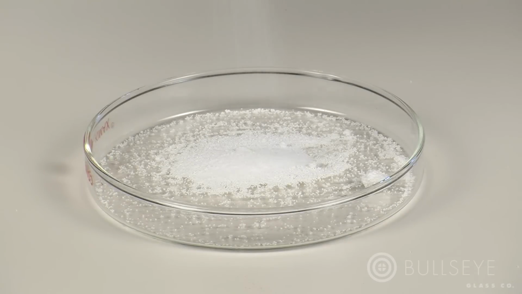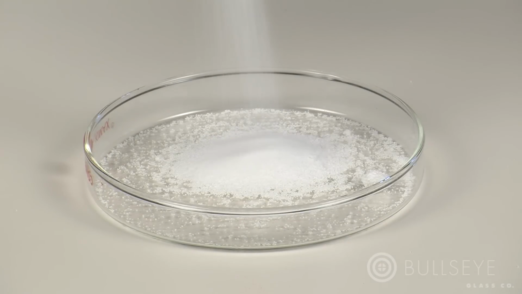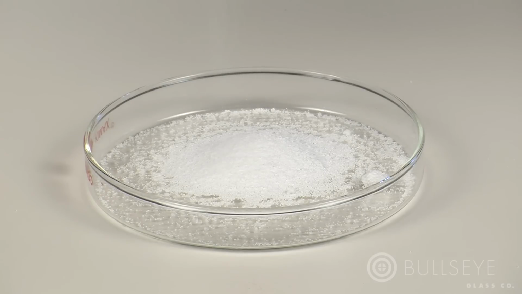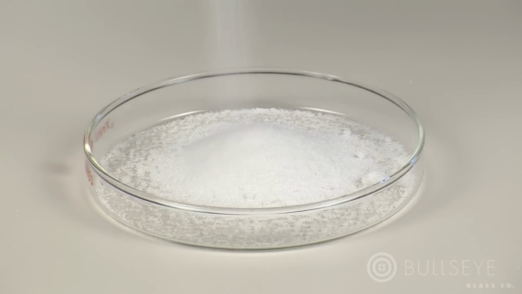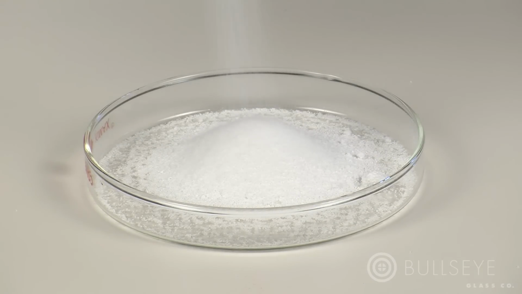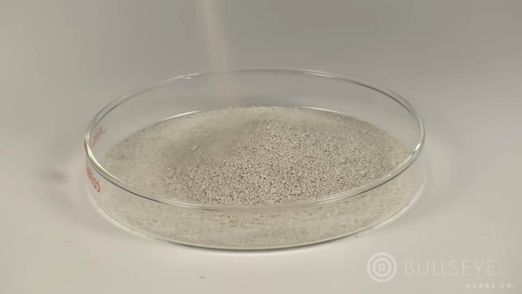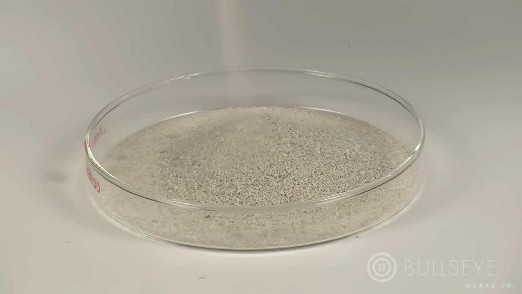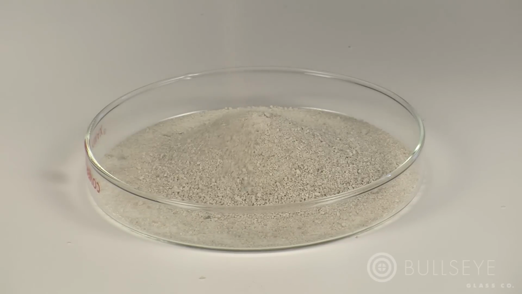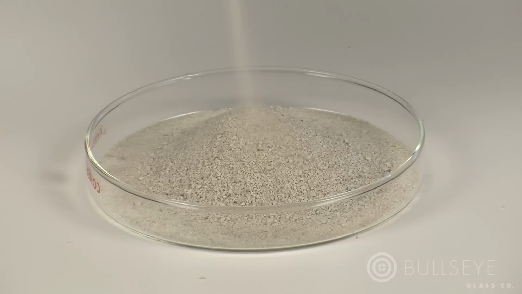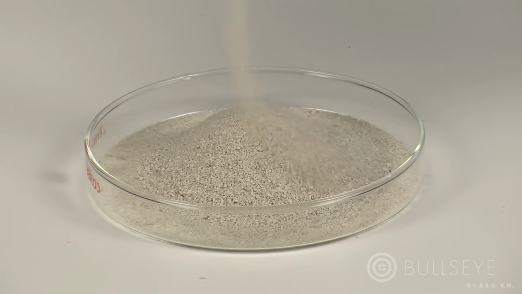To reduce the melting temperature, soda, a modifier, is added to the recipe. In Bullseye glass, soda ash represents about 15% of the batch, or final mix. A little more than 5% of the batch is made up of another glass modifier, lime, which makes the resulting glass more durable.